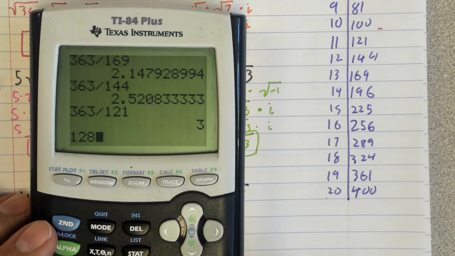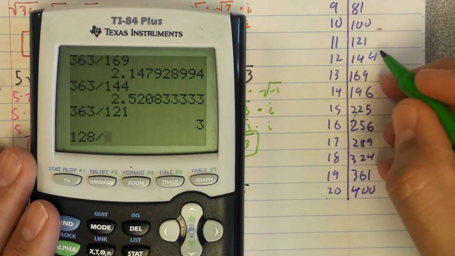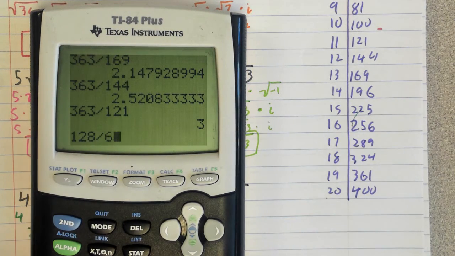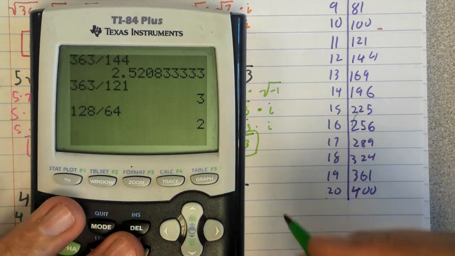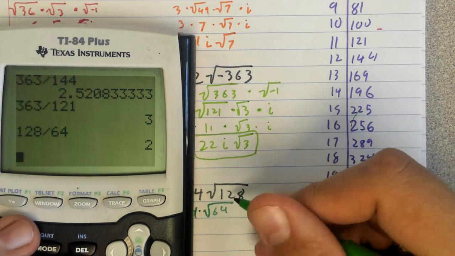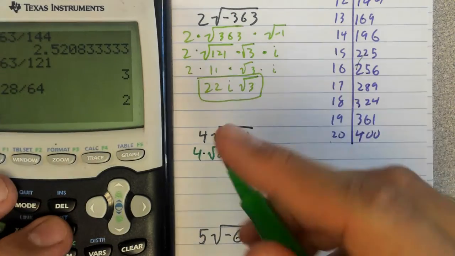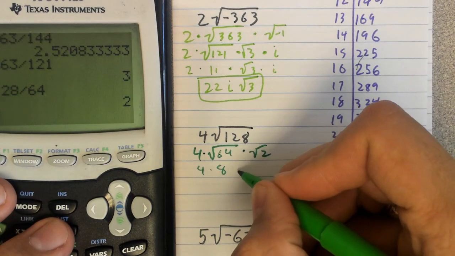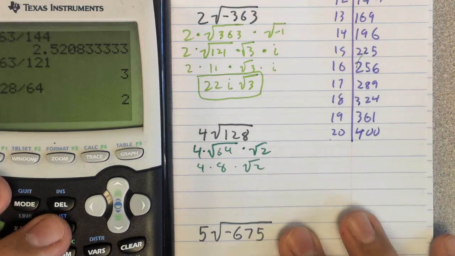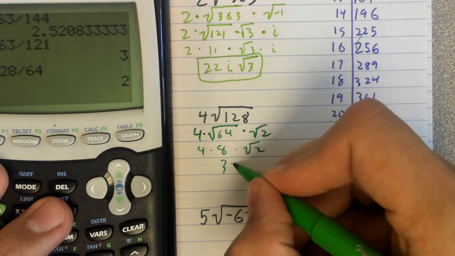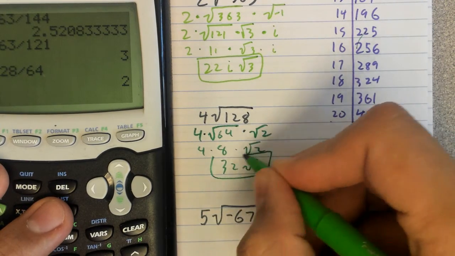128, let's see which of these goes into it. Half of that would be about 64. That's probably it. Yes, it is. Square root of 64 times the square root of 2. 4 times 8 times the square root of 2. 32 square root of 2.